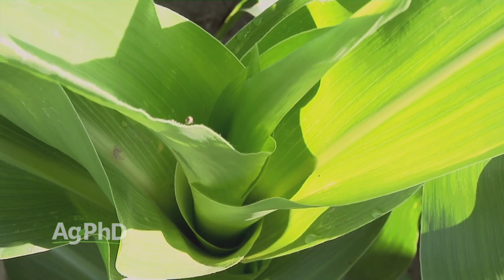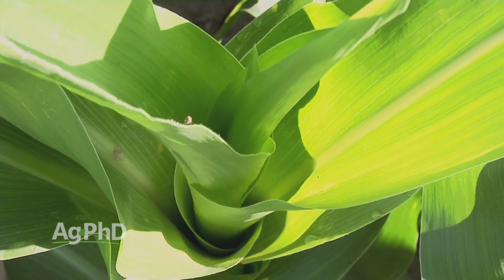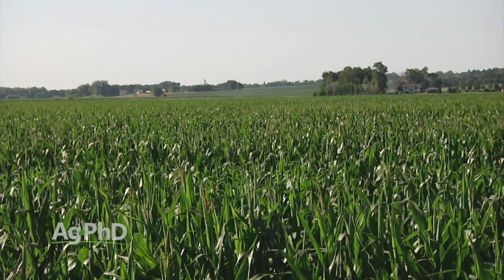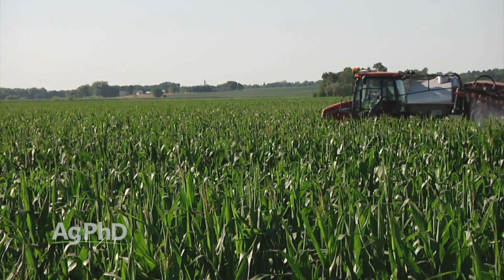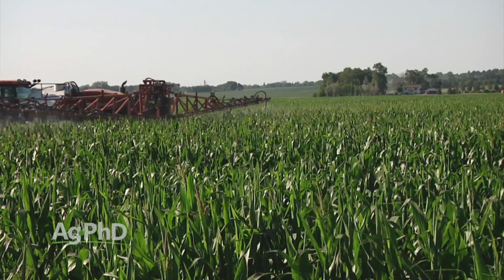You're going to get a lot of that product that moves right down into the whorl, and you could see some issues. We've seen it in the past with off-label Roundup applications. It's trouble. I know at the university level, there's been a lot of trial work done. They've tried spraying it at different stages just to see what happens. It often hurts yield if you push it too late in the season.